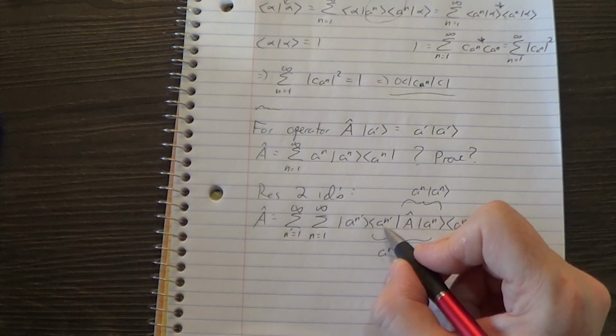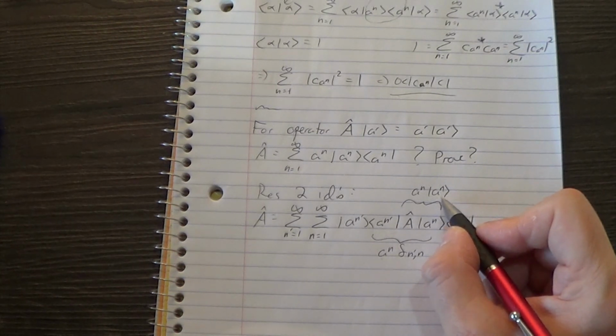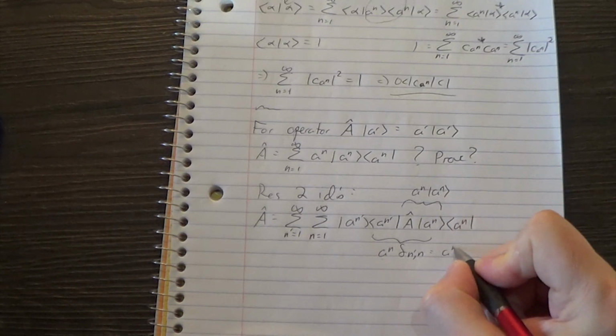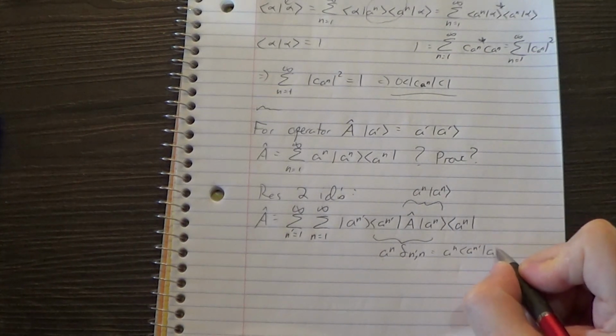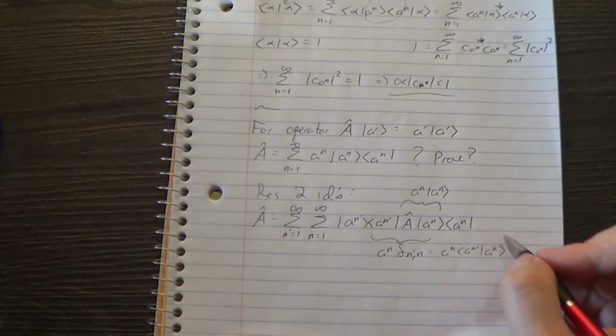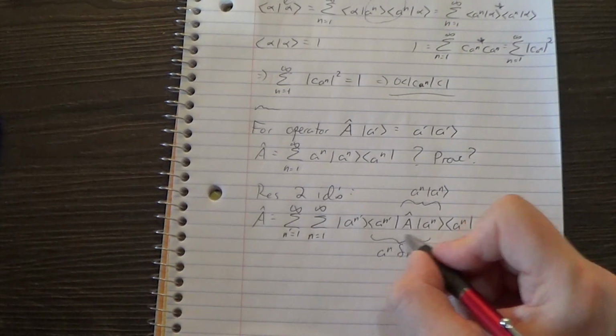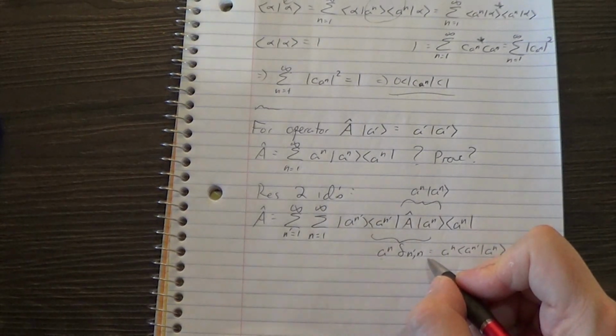Then you're going to have an inner product of a n prime with a to the n, which is a Kronecker delta. Maybe I should have gone a little slower. This turns into this, which is actually equal to this. Sorry, I didn't really do this in the best order.